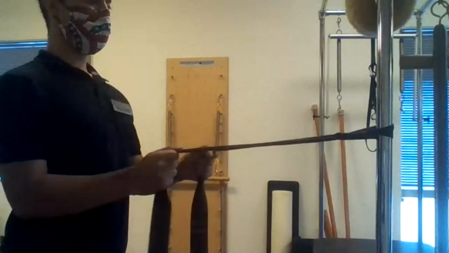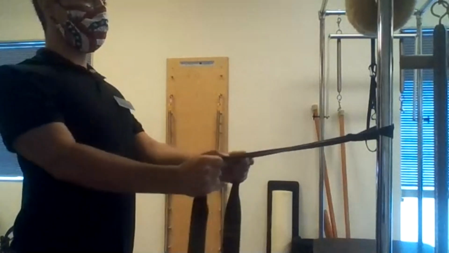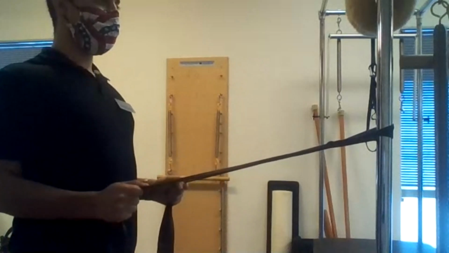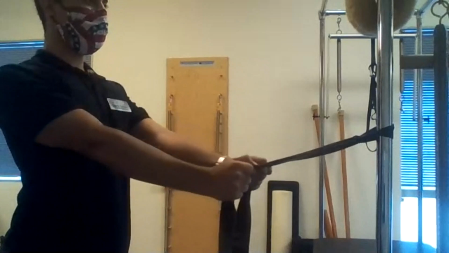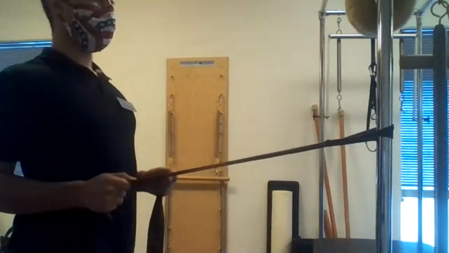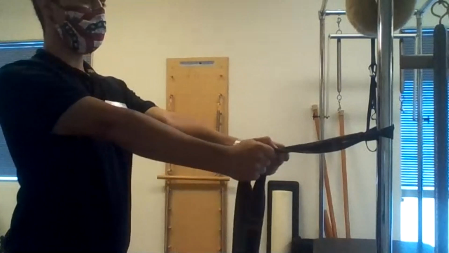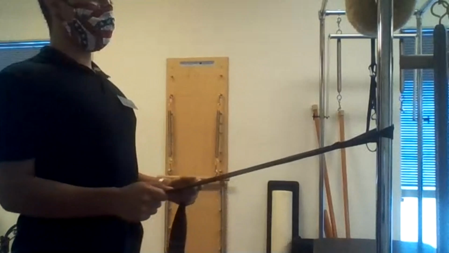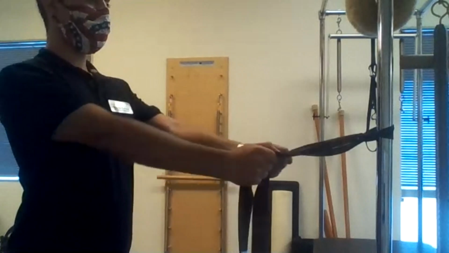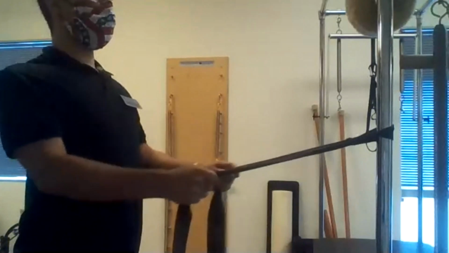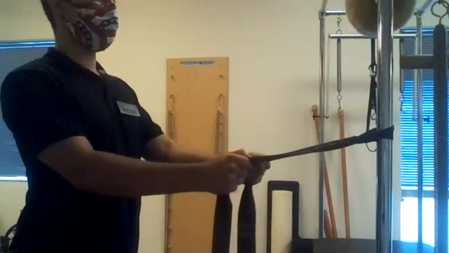Perfect. So this too is going to open up the front of the chest, open up that shoulder joint, and strengthen those scapular muscles in the back. Good. Squeeze the blades. Good. Retract the blades and draw the elbows in by your sides. Good. Perfect.